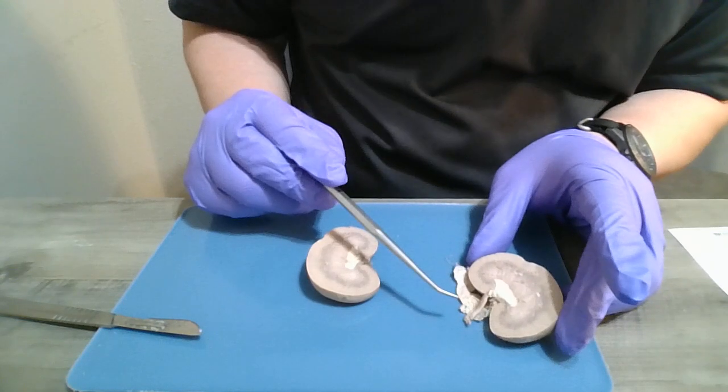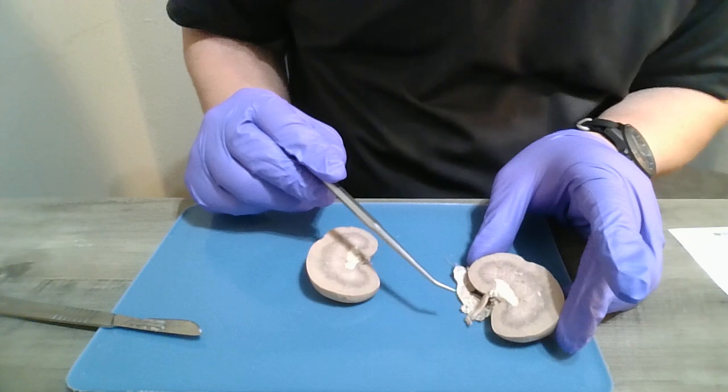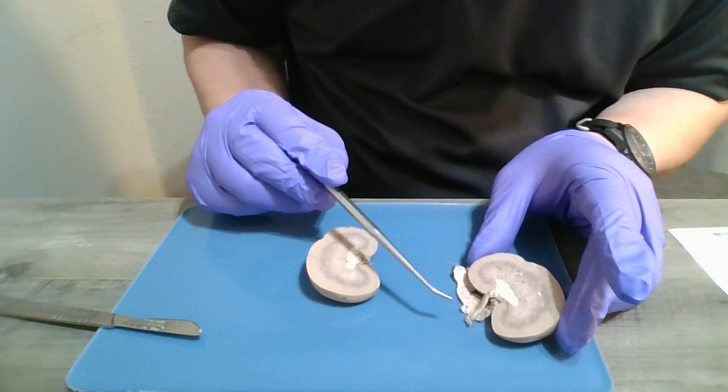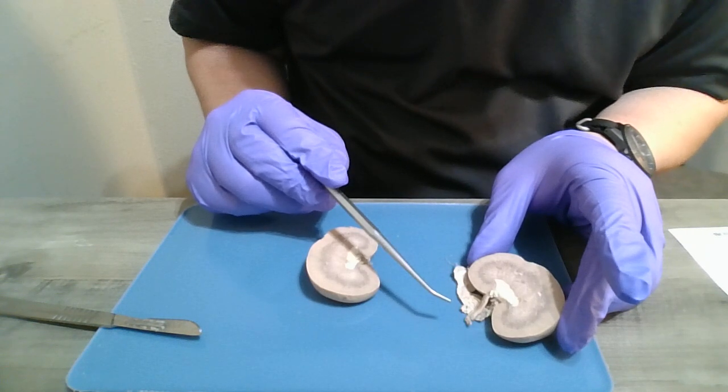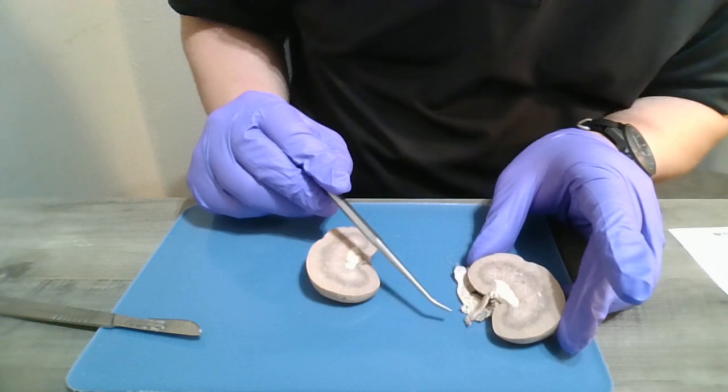And those branch from, well, the renal artery branches from the abdominal aorta and supplies the kidney with oxygenated blood.